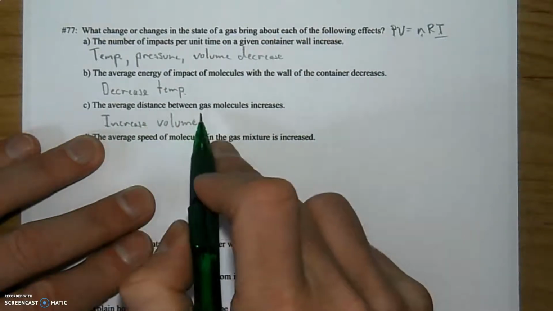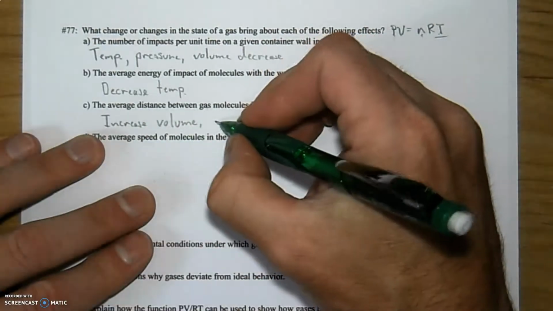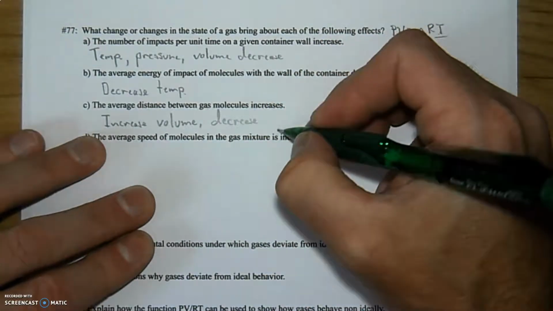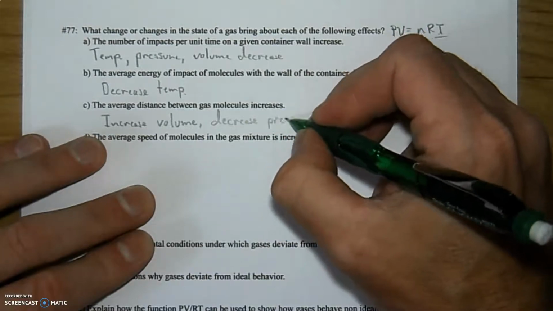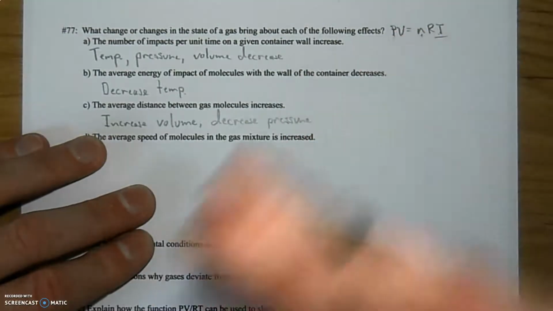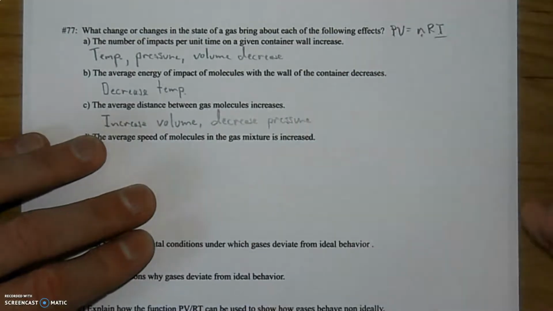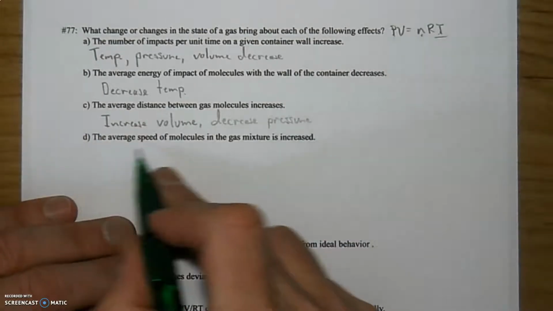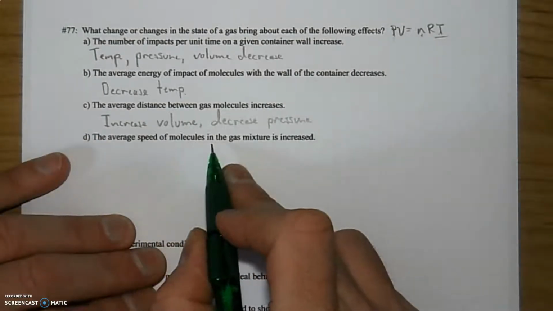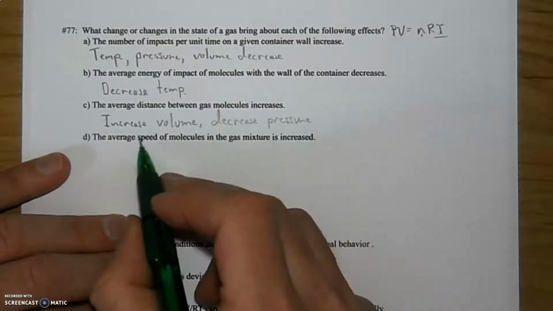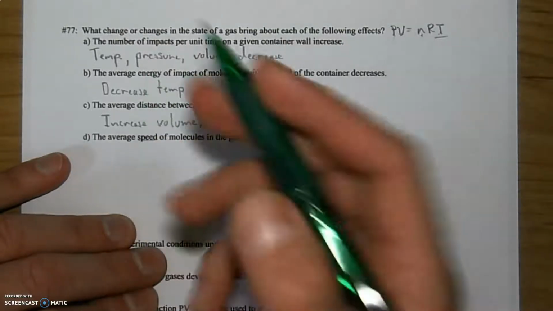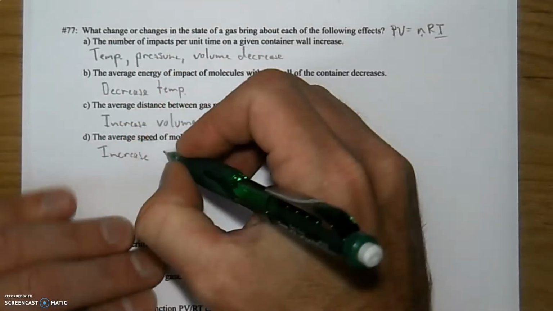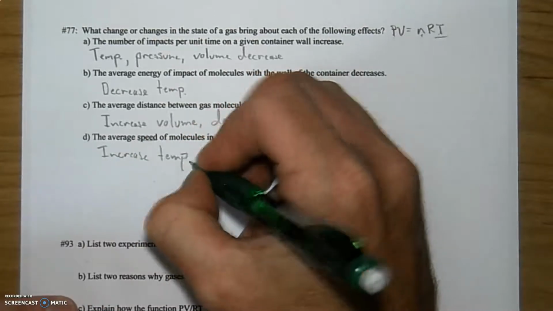And the average distance between them, I could also decrease the pressure. And this is, again, a result of taking stuff out of the container. That's the only way that's going to happen if you're just discussing pressure. So I have to remove some of the moles of gas from that container, and therefore there's less in there. They run into each other less frequently. The average speed of the molecules in the gas mixture is increased. Again, you hear about speed, you think about energy. That is going to be temperature. Increase the temp. Problem done.